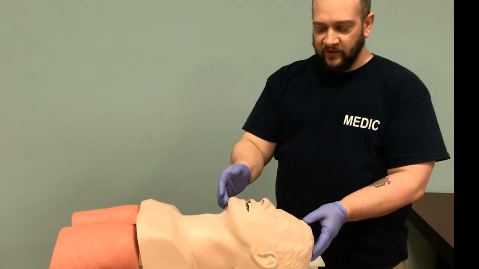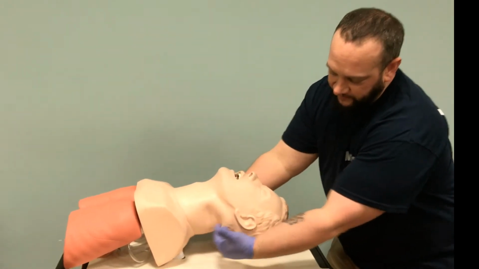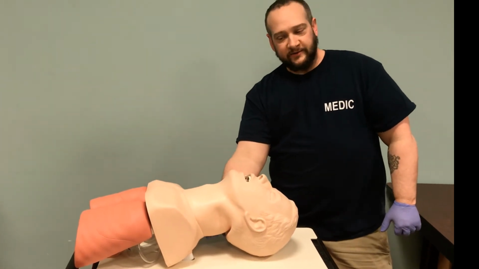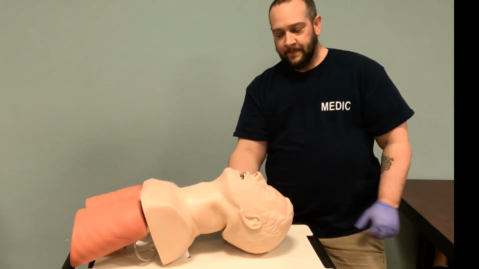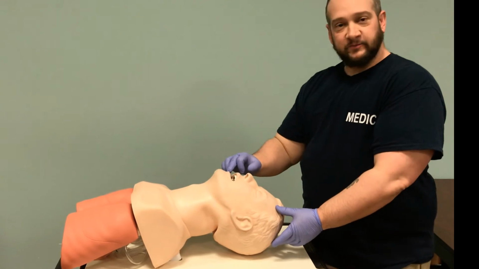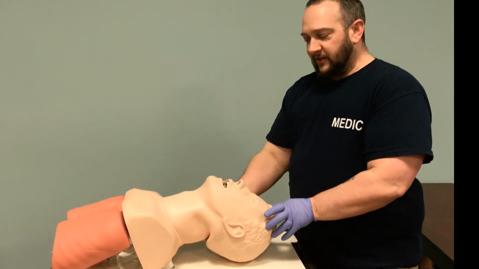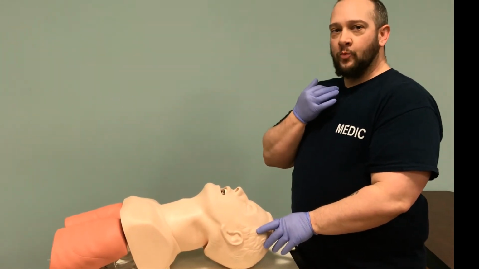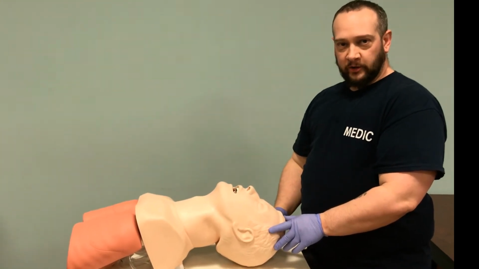So when we do this, we're doing a head tilt chin lift, and we can see that we have this manipulation of the neck. Obviously, if we had concerns that there might be some type of cervical injury, an injury to the neck, we wouldn't want to do this. This maneuver allows us a much better opportunity to displace that tongue, and that's what this does. By manipulating the neck, we're able to pull the tongue back into position and offer that glottic opening to be able to open up this airway and have a clear conduit.